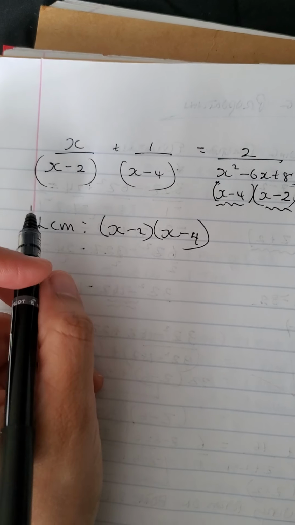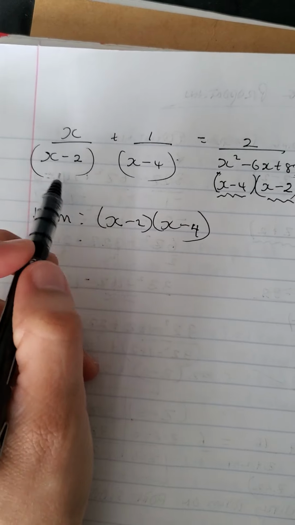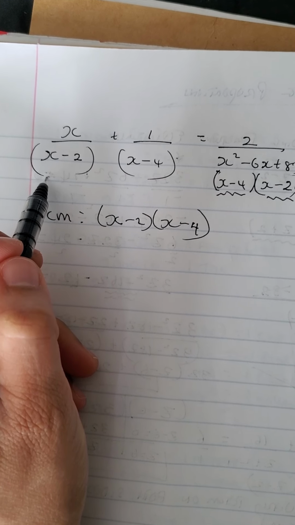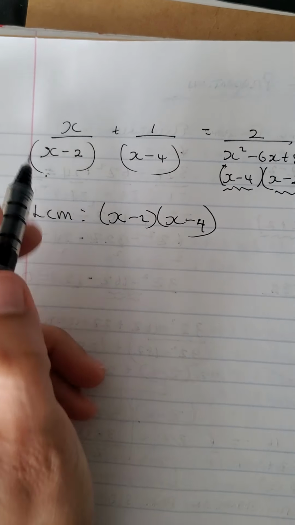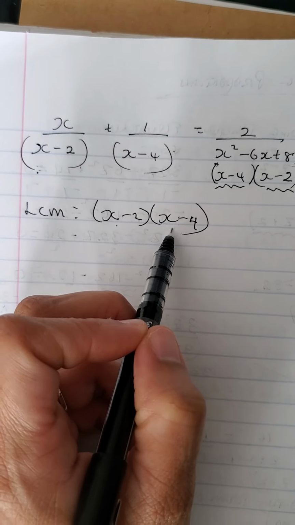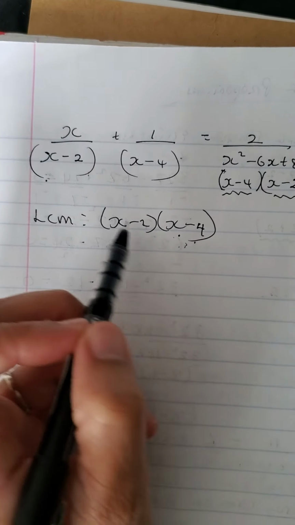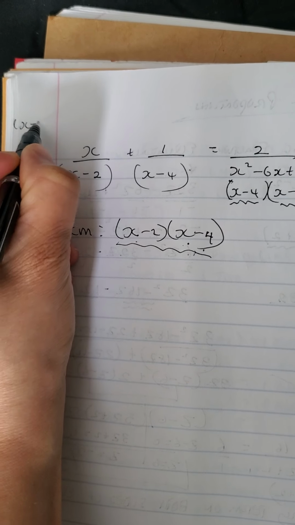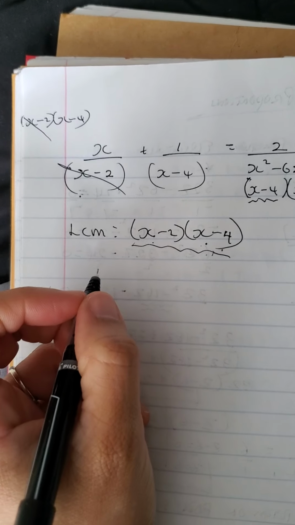So another way you can shortcut this is, if you look at the original expression here, term by term, what factor is missing from the denominator? So here we have x minus 2, but the LCM is x minus 2 and x minus 4. So it looks like the factor x minus 4 is missing. So obviously, if I multiply this LCM by this, I'll be able to cancel out the common factor of x minus 2, and I'll be left with x minus 4.